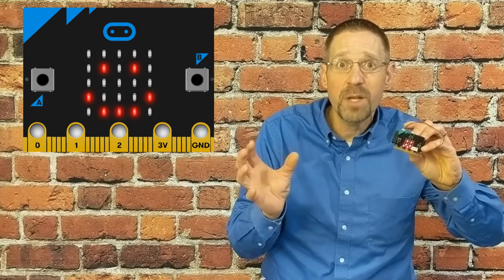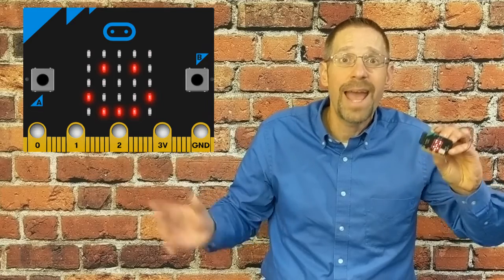Once the program is downloaded into the microbit, you can detach it from the computer and you can take your robot anywhere. It's just a little toy. Now, unfortunately, you won't have your own microbit at home, but I want to show you how you can still program a virtual microbit. So keep watching.